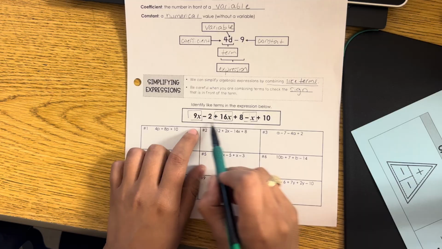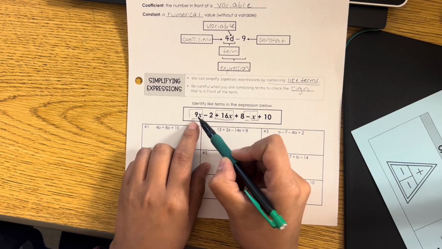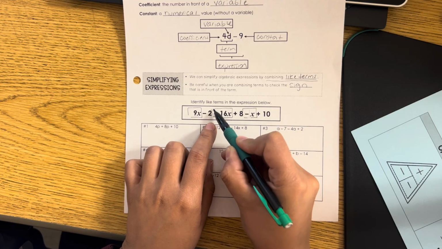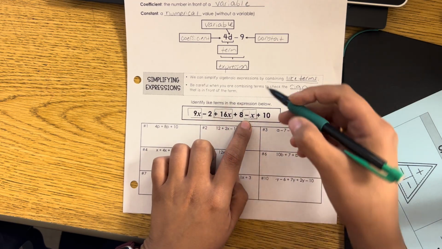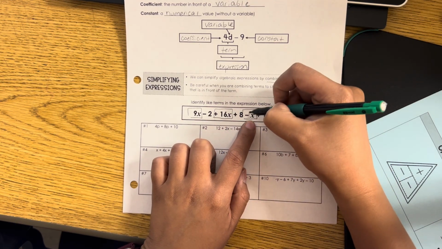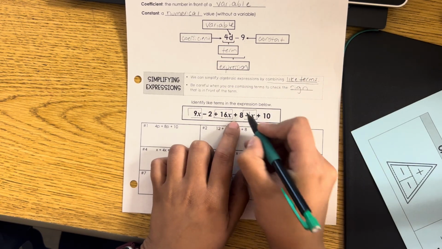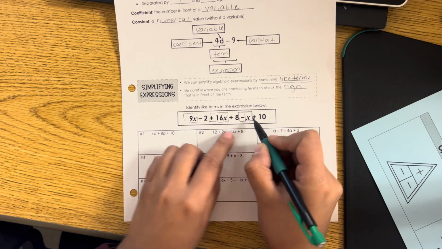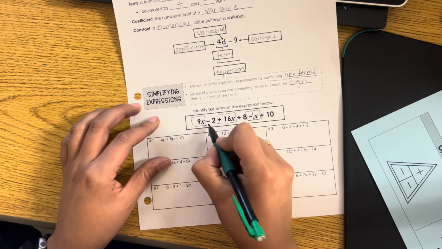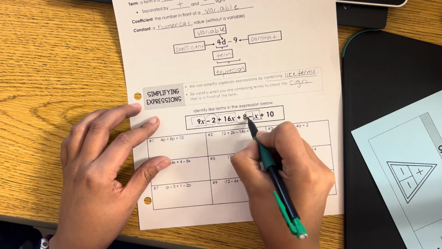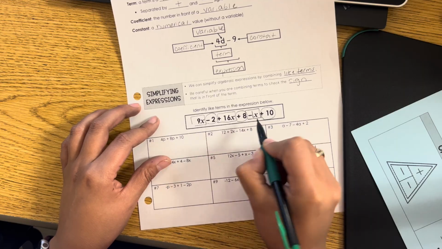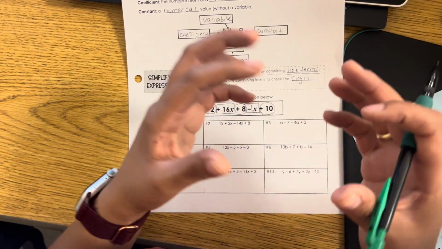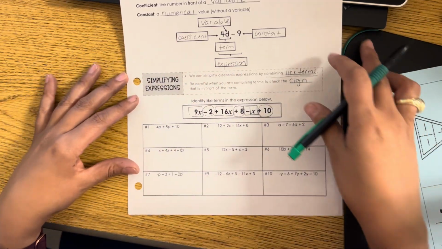So for instance, if I look at this example right here, okay? My variables are 9x, positive 16x, and anytime you have a variable without a number in front of it, there's an invisible 1. So this one has a negative 1x there. Then we have our constants, which are negative 2, positive 8, and positive 10. Notice that I use squares around my variables and circles around my constants. That's going to come in handy here in a second, okay?